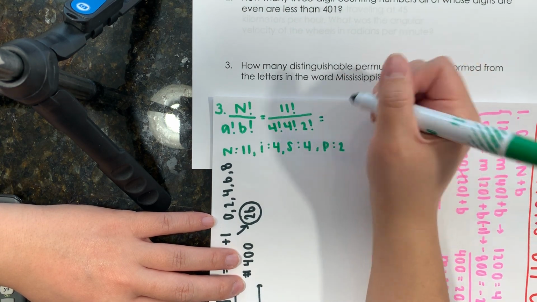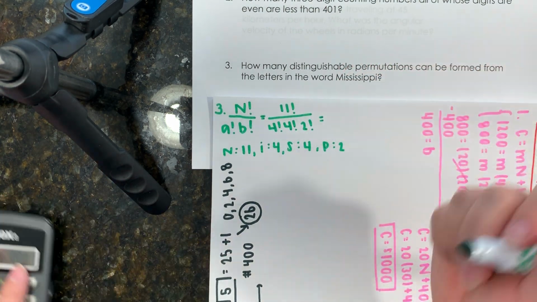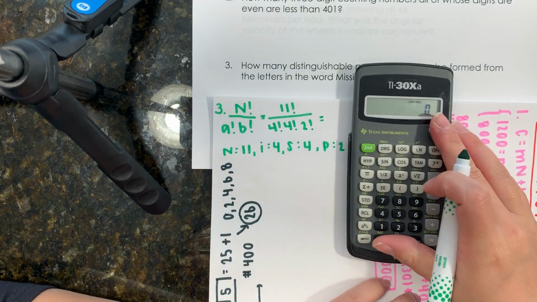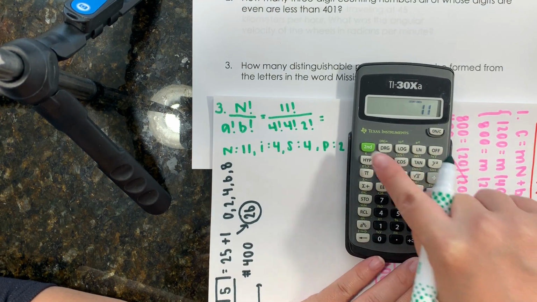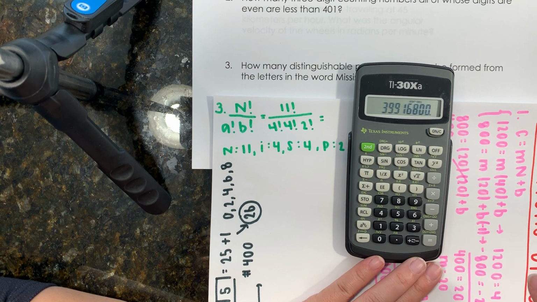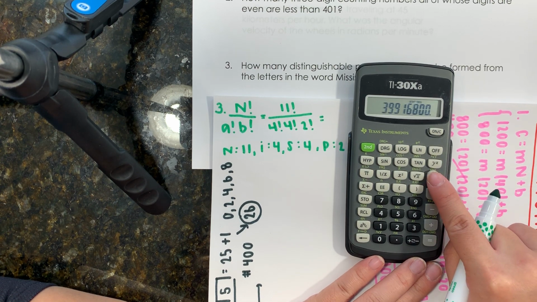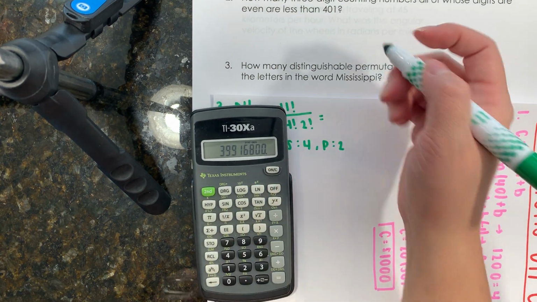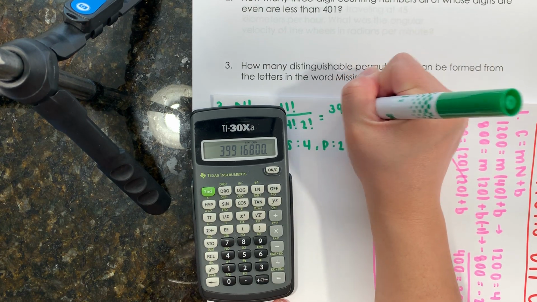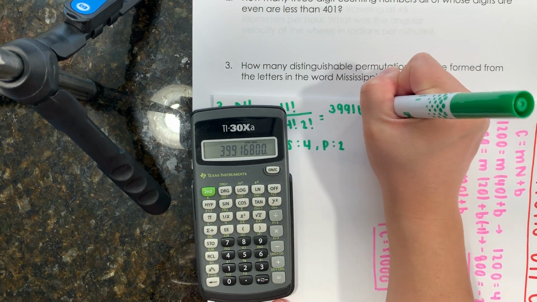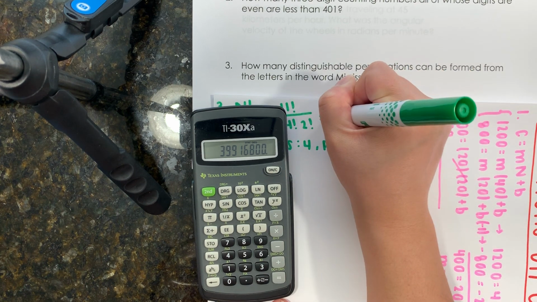Now, what we can do is we could simplify this, or we could do it all in our calculator. So I'm going to do it in my calculator. So I have 11 factorial. And I'll just write that down: 39,916,800.